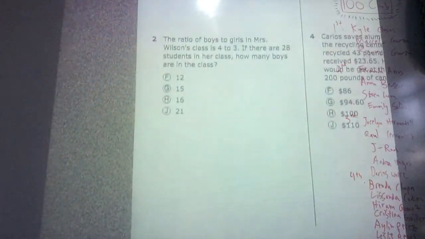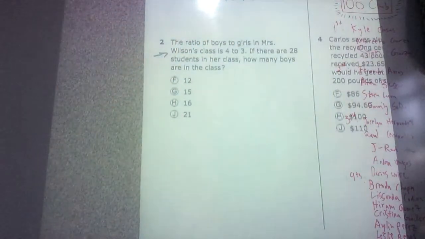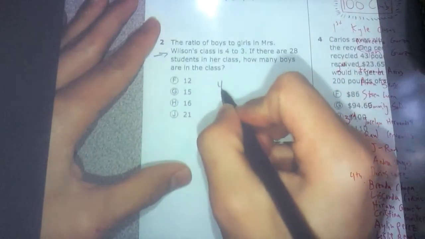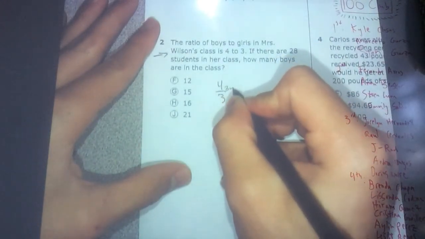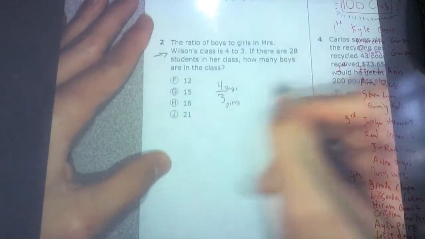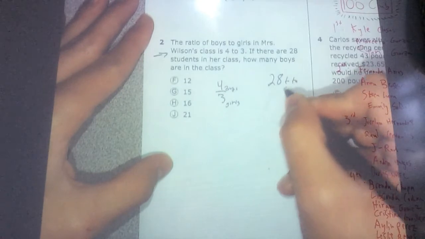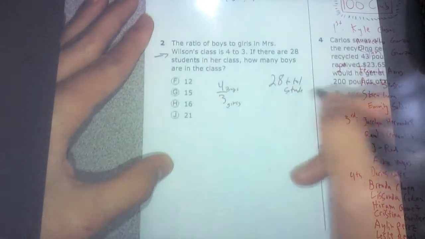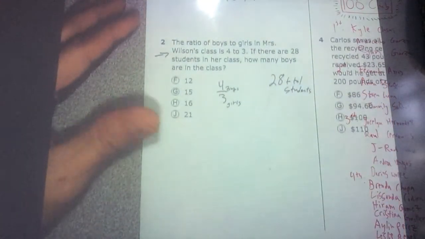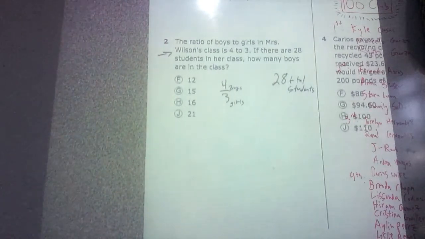Problem 2, this was a very challenging problem. The ratio of boys to girls in Mrs. Wilson's class is 4 to 3, 4 to 3 boys to girls. If there are 28 total students, how many boys are in her class? So the way that I would do it is like this.